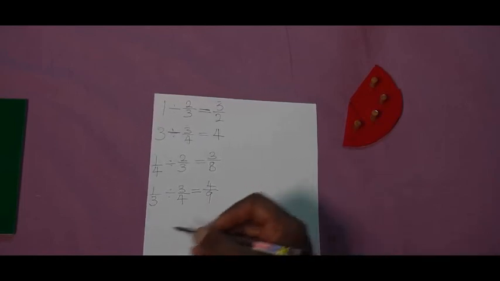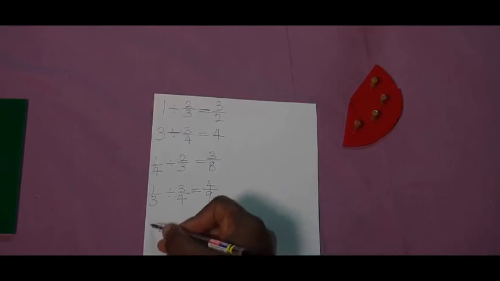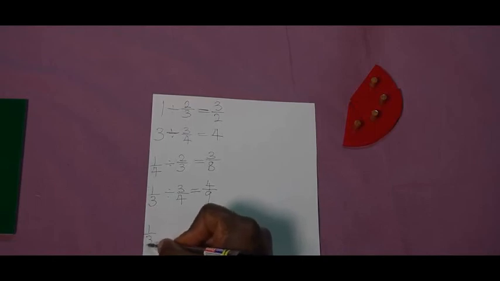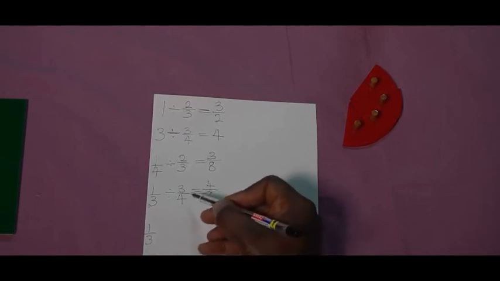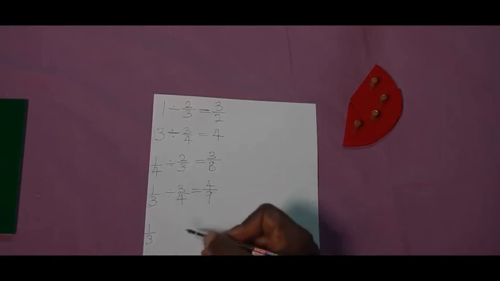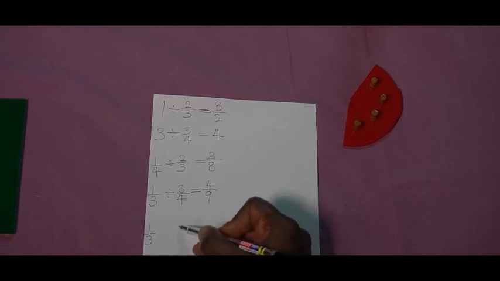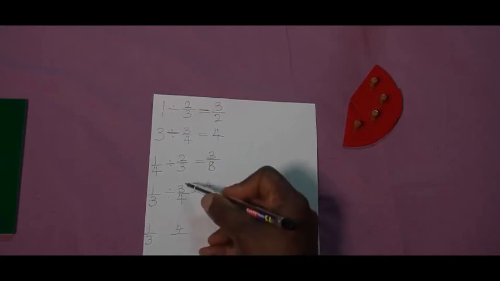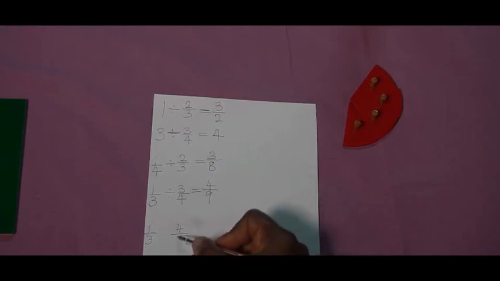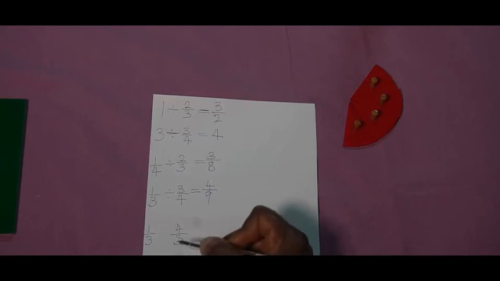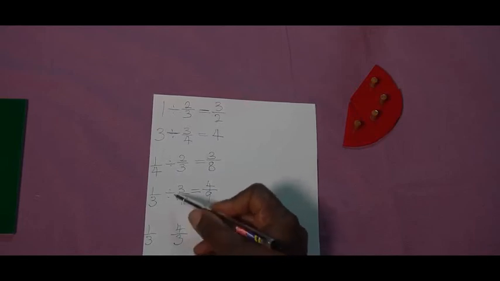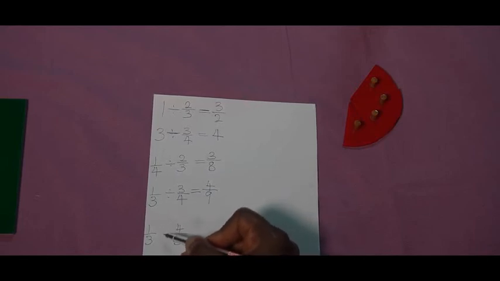So I still have my dividend, which is 1/3. And now I want to flip my divisor. So that means this becomes 4. And then my numerator becomes my denominator, 3. And then I change my division sign to multiplication.